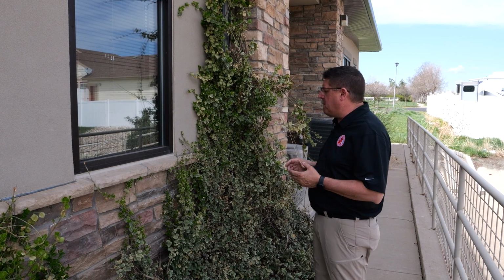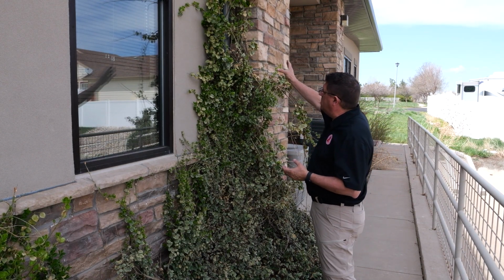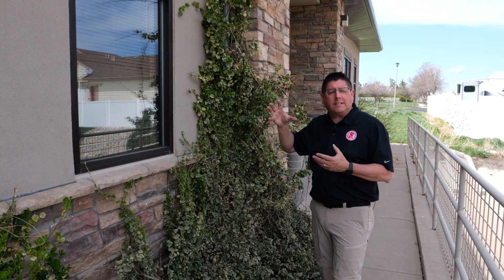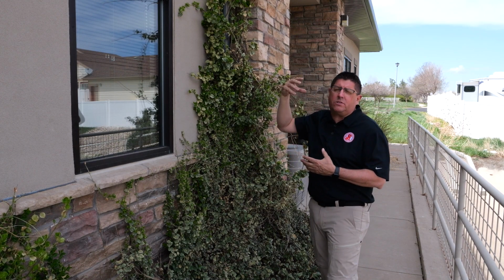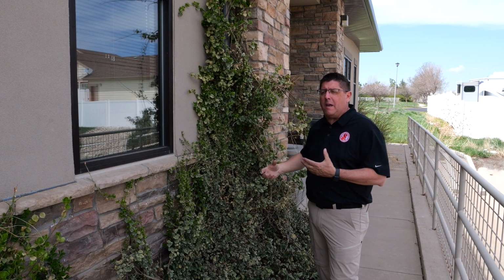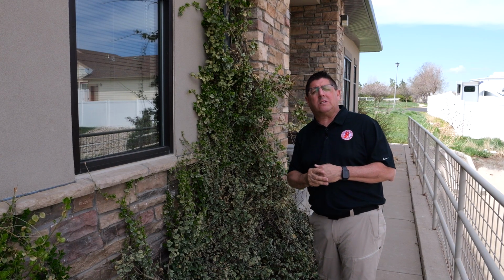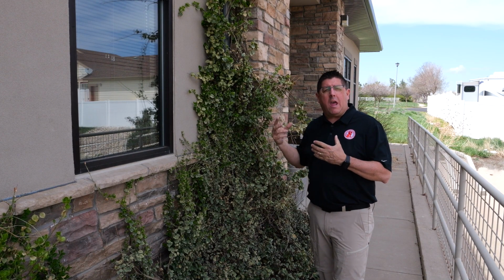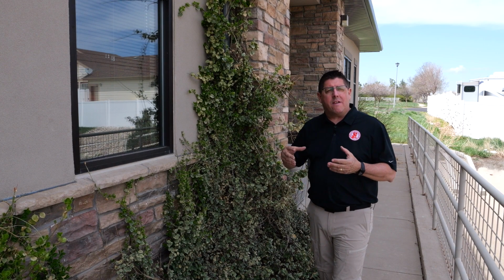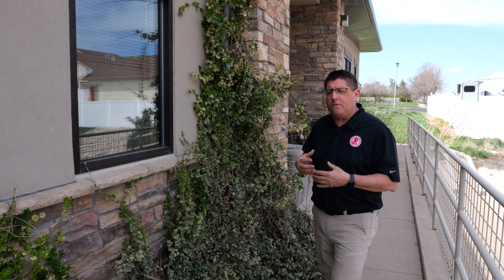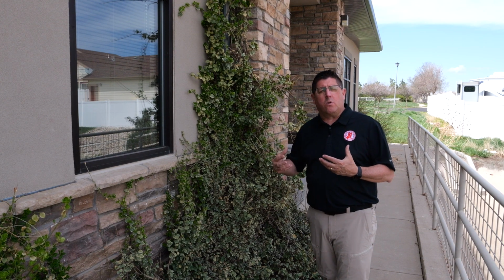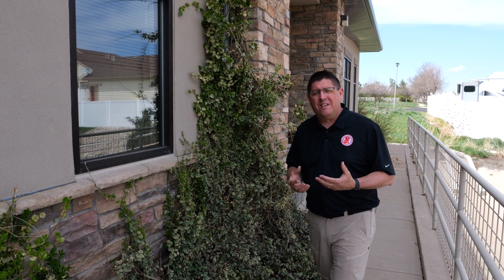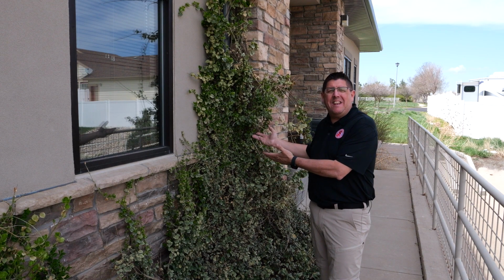But the other thing to think about, as this ivy grows, it has to latch onto something. It can go up into the eaves, it can go up into the soffit, it attaches to the masonry, it can go into any other siding material. And that can hold moisture against the building. And then lastly, if your building is in an area that's conducive to wood-destroying organisms of any type, it's a habitat.